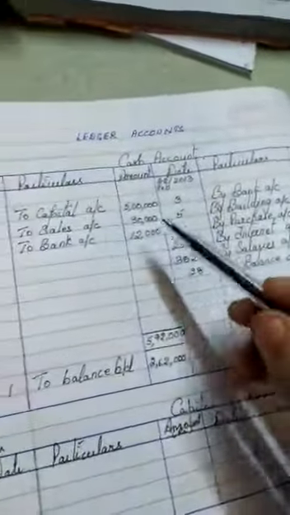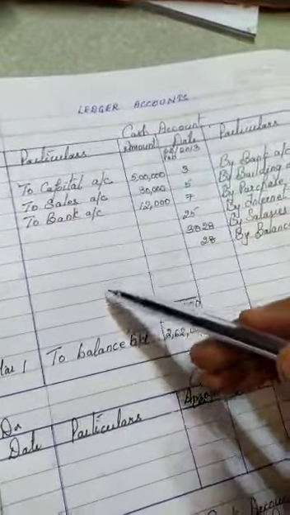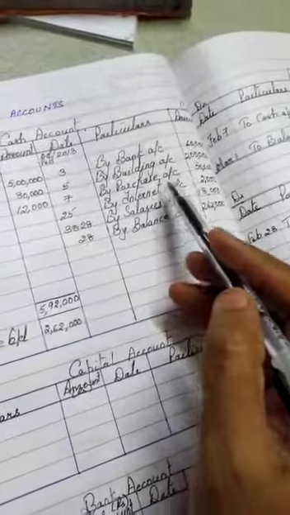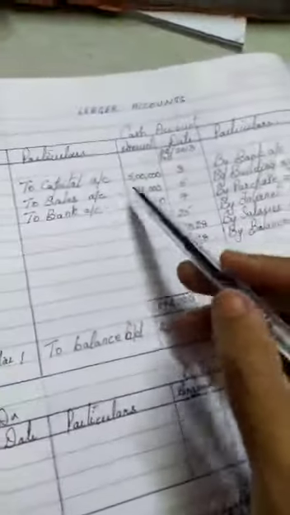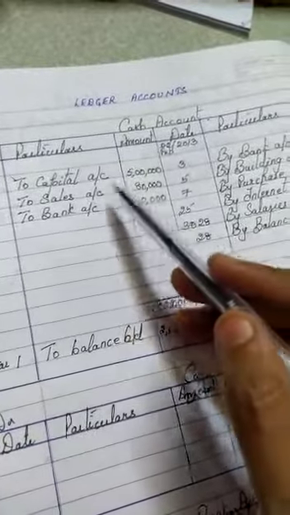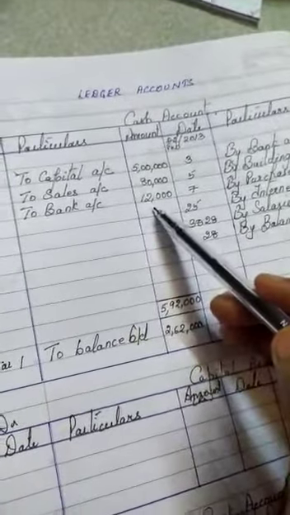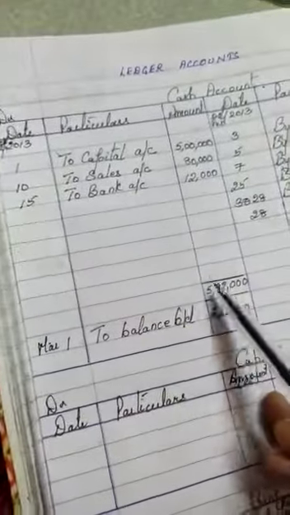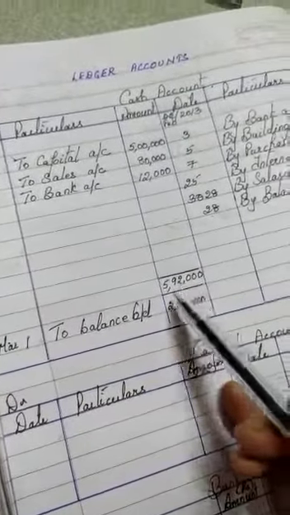So what does this mean? The cash, whatever cash has come into the organization, we have written on the debit side. Whatever cash is going out of the organization, we have written on the credit side. Like we started the business with 50,000. When we sold items, we got cash again. From bank, we withdrew cash and we bought it. So total cash we had in the month of Feb was 5,92,000.